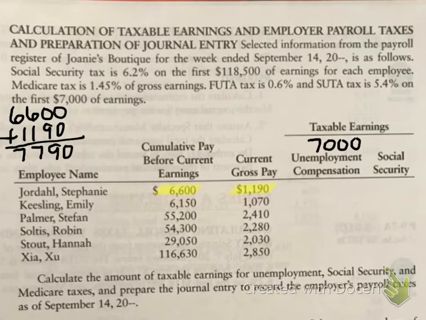So you can see that before this pay period she was below the limit, and now after this pay period, she's over the limit for unemployment tax.